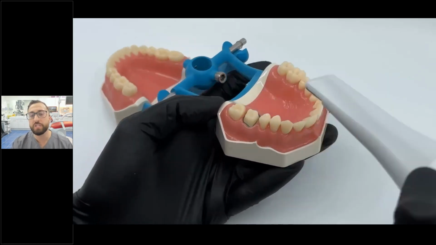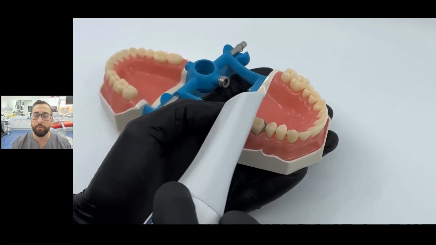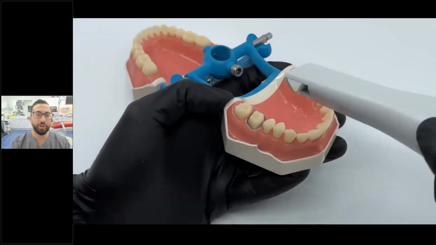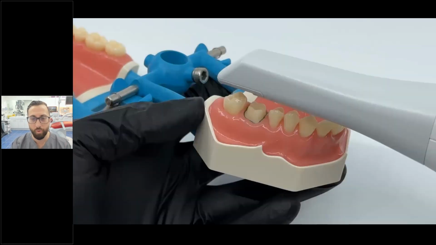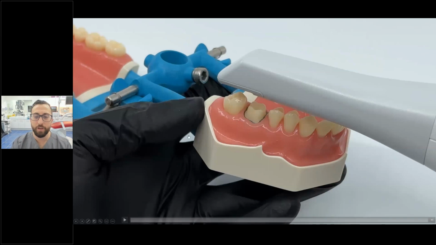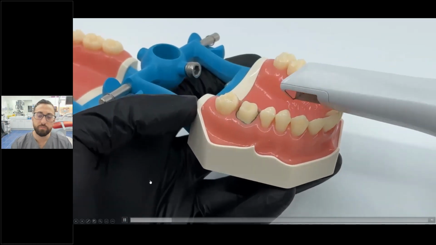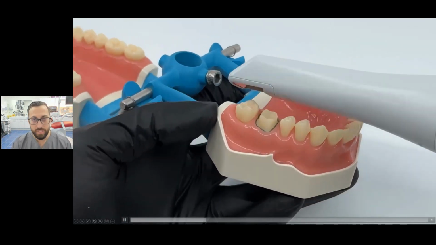And when you get good at doing this, you can easily take a full arch scan within 60 seconds using modern scanners. This shouldn't be something that takes 5 minutes or more. And here's another video here. This shows a quadrant scan, occlusal first, rotate, rotate.